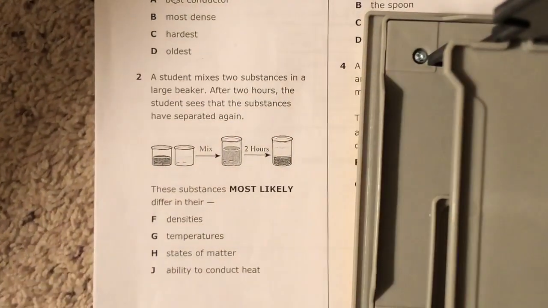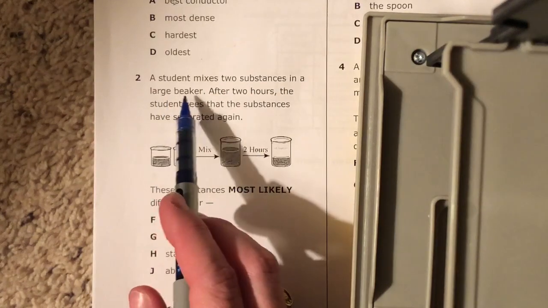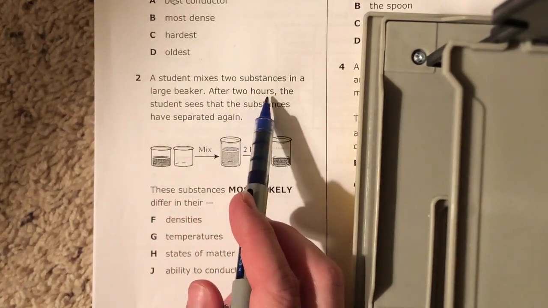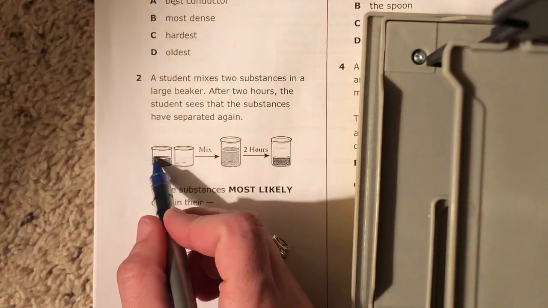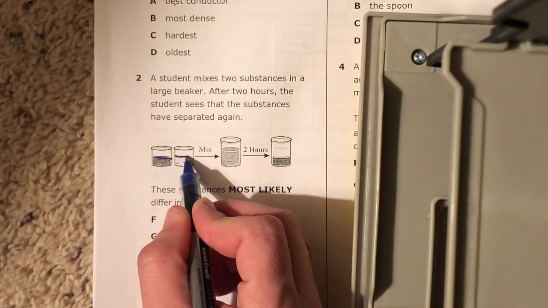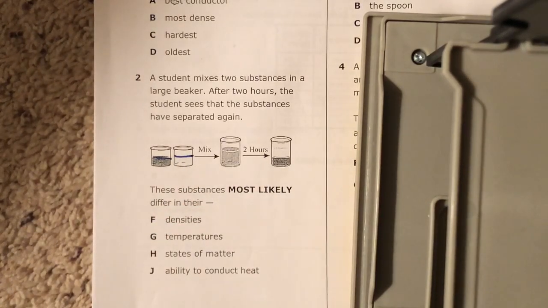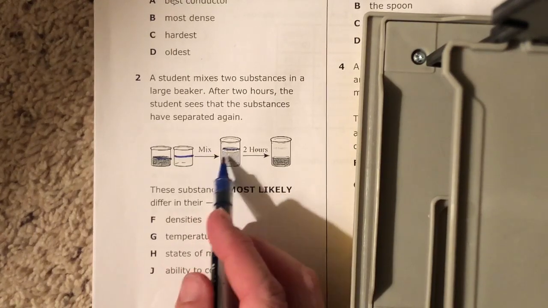Number 2. A student mixes 2 substances in a large beaker. After 2 hours, the student sees that the substances have separated again. So we start with this darker liquid here, and then the line is kind of hard to see, so you might want to draw one in. There's a clear liquid in this beaker. You mix them, and after 2 hours, it looks like this.